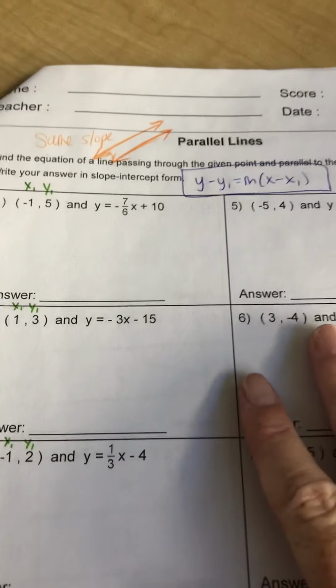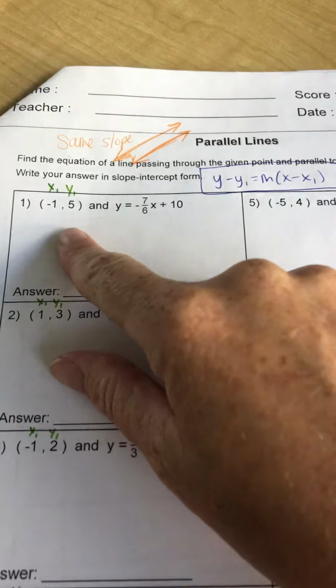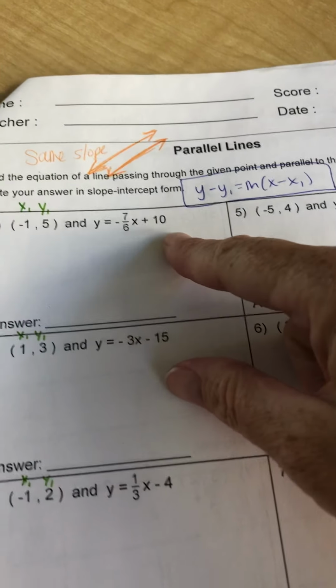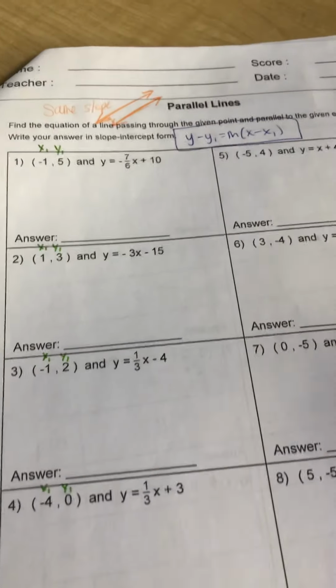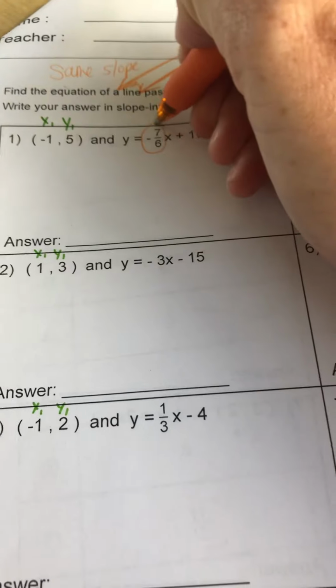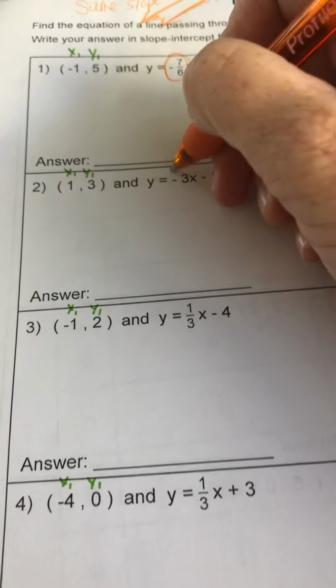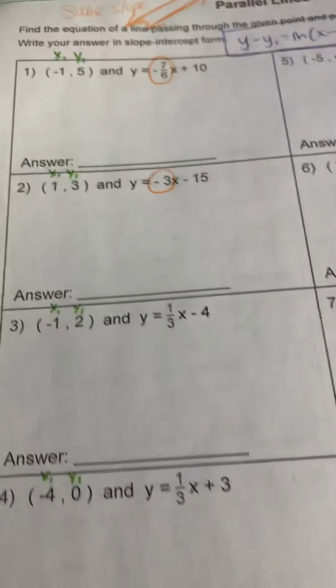So why do we need to know this? We need to know it because they're going to say, here's a point and here's an equation, and you have to write an equation that is parallel. This whole page is parallel. So we want the exact same slope. So in this case, I'm going to circle these slopes because this is the slope and I want it to be the exact same.